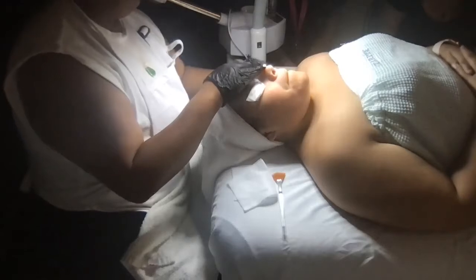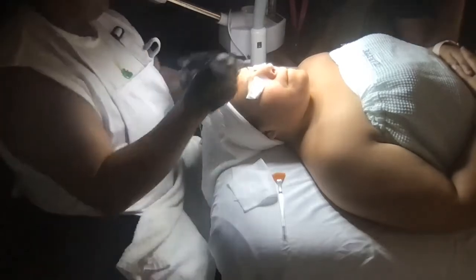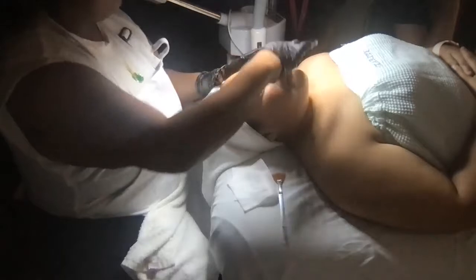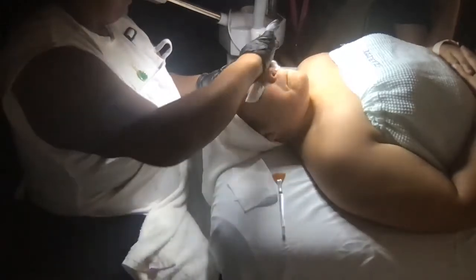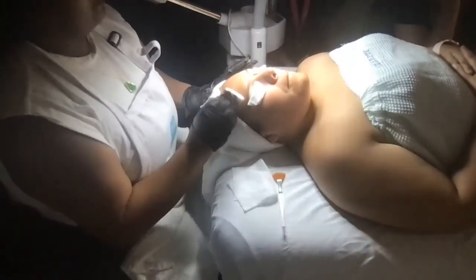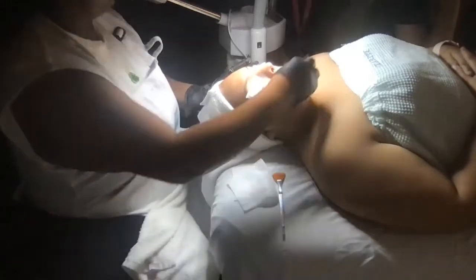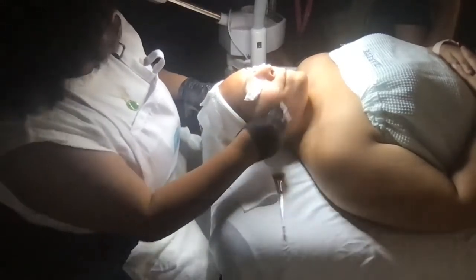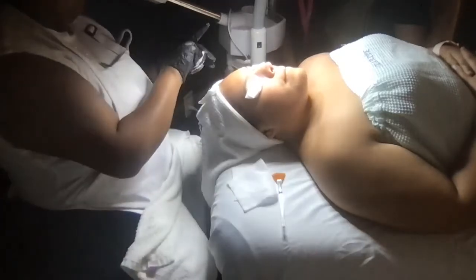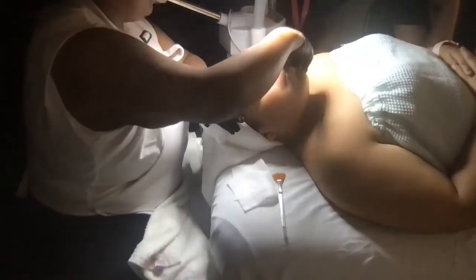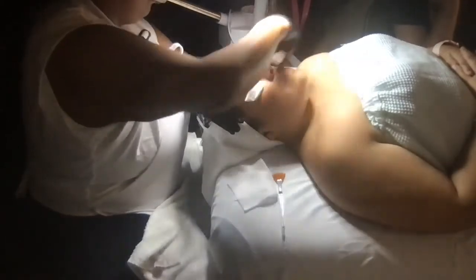The difference between self-neutralizing and not self-neutralizing is that the action stops itself over time versus not stopping itself. The action meaning the actual desquamation of the skin cells, the eating of those skin cells, right? That's what the chemical peel is doing, eating away at the top layer of the skin, penetrating into the epidermis. It's really not deep enough to go into the dermis.